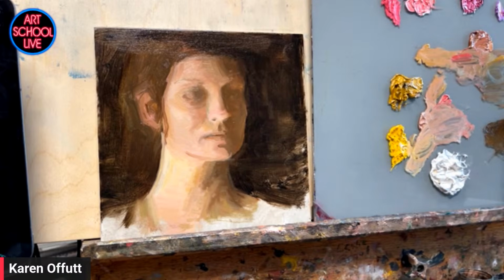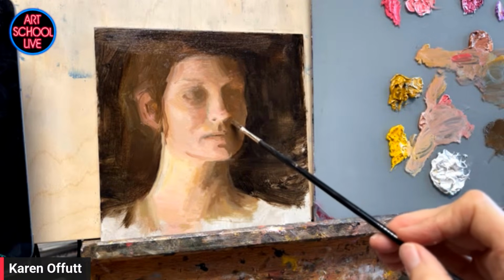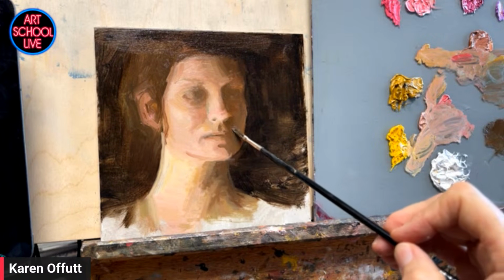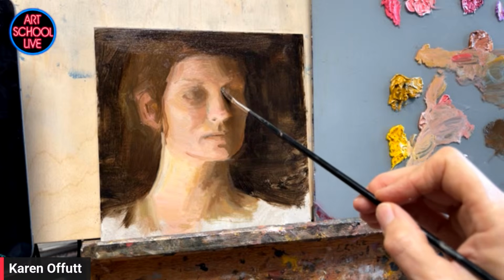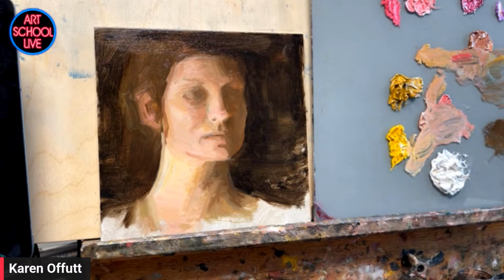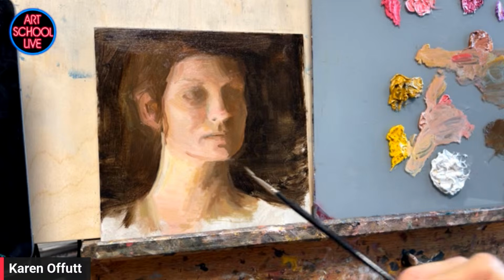I believe I got that from Rose Franson. It's the idea of the cast shadows really bringing in the form, describing the initial foundation.